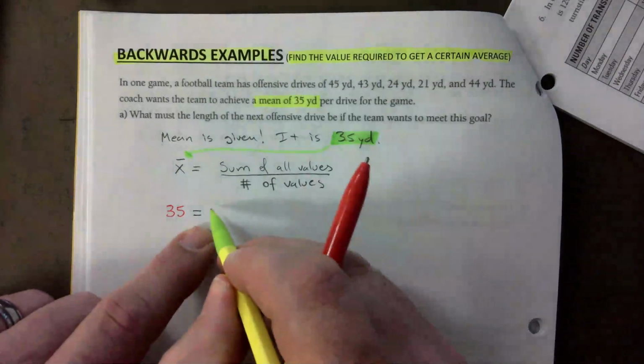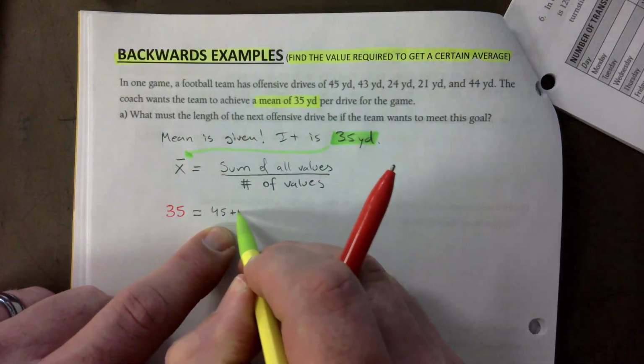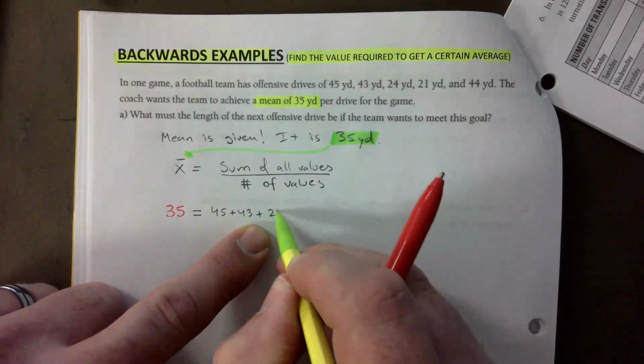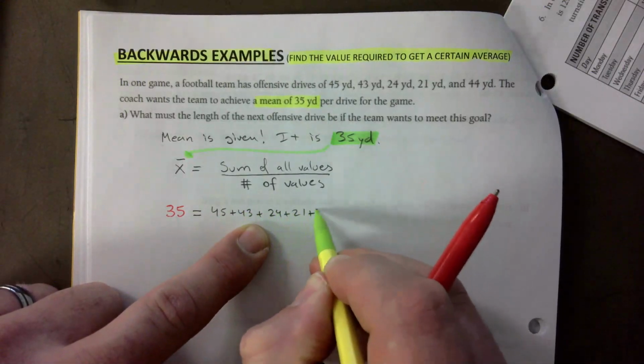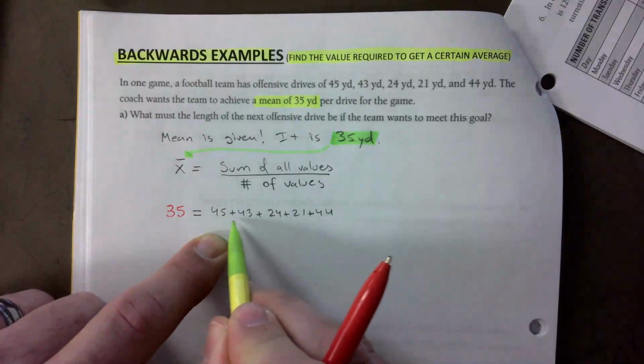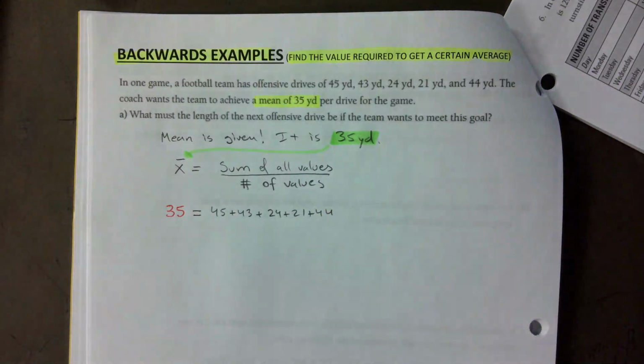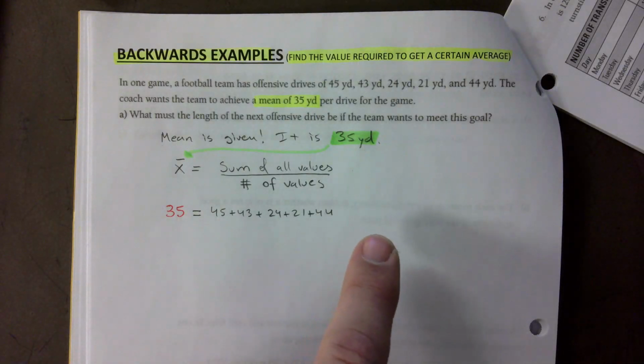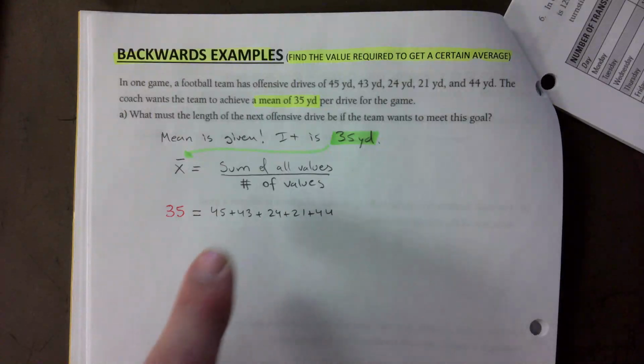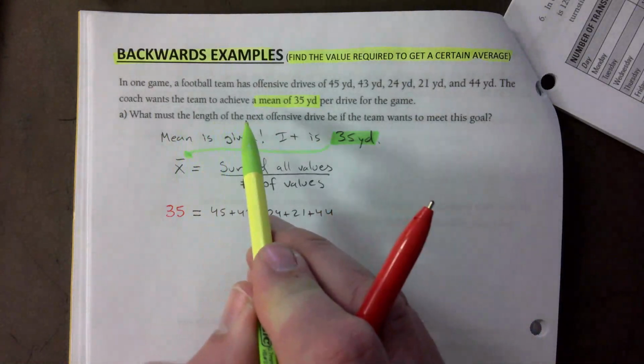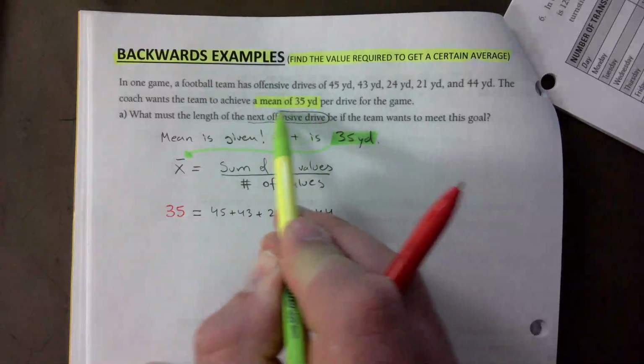Well, let's try it. 45, 43, 24, 21, 44. Like I added all the drives. But how many drives am I going to consider in this calculation? I've already done 5, correct? Yeah. But it says, what must the length of the next offensive drive be?